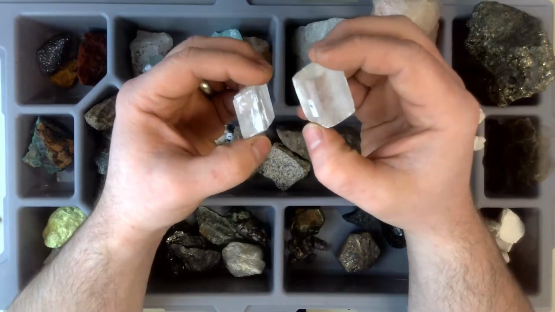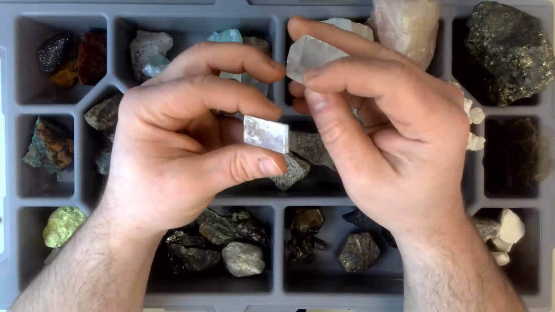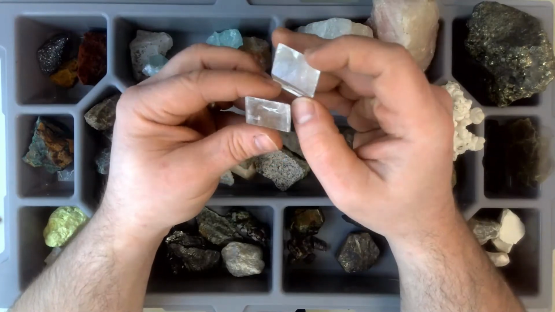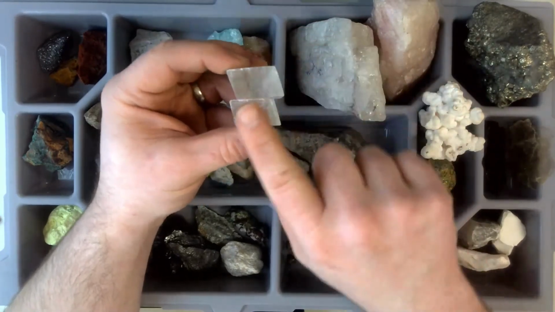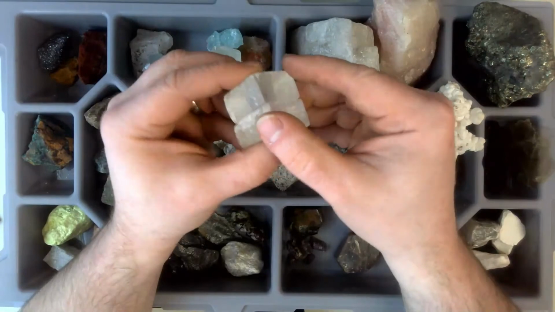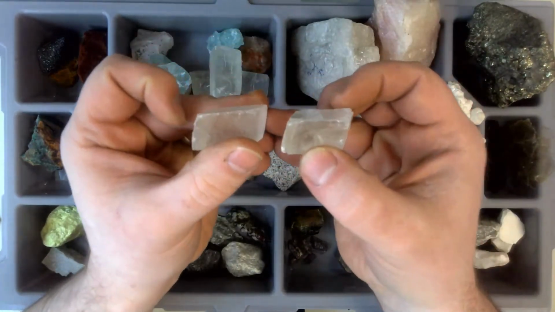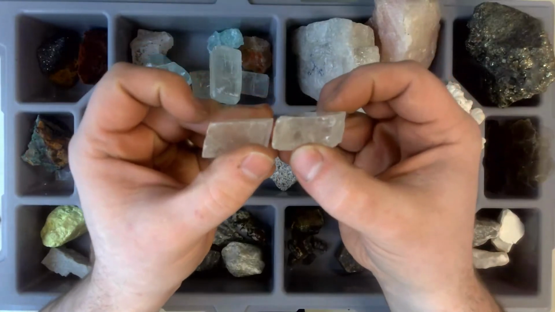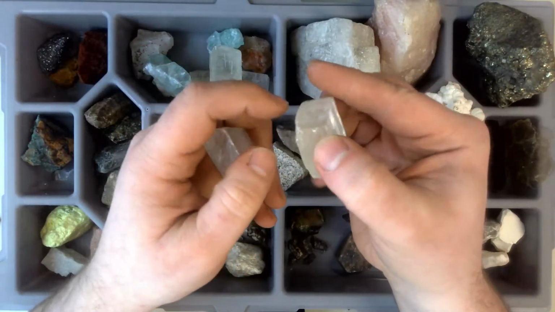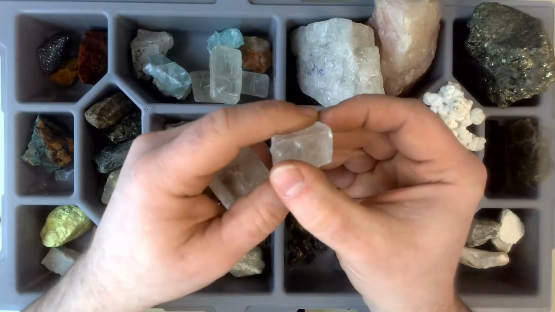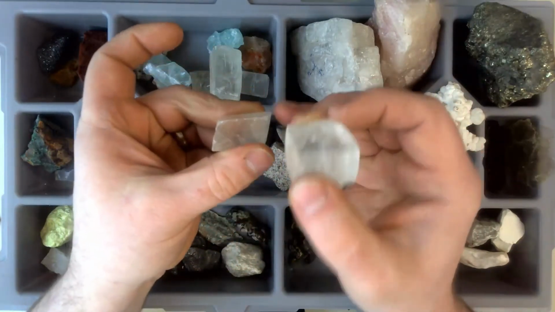So cleavage deals with a mineral that cleaves or breaks along a certain flat plane. When this mineral breaks apart, we can see that all of the edges here have cleaved along a specific plane.